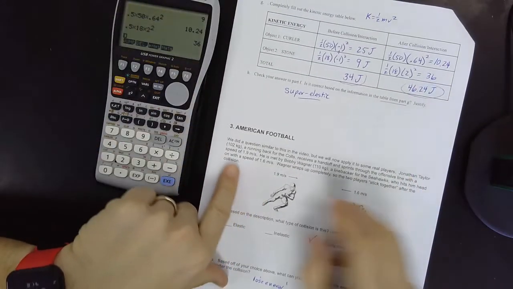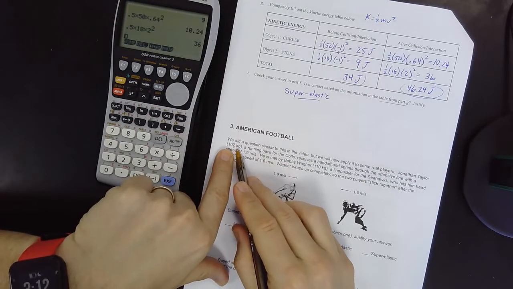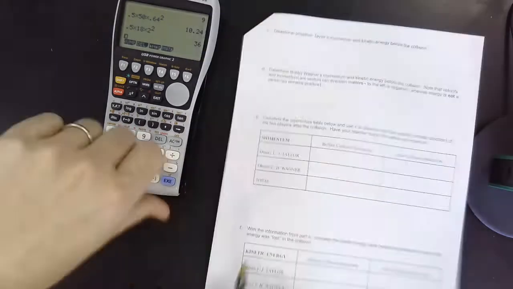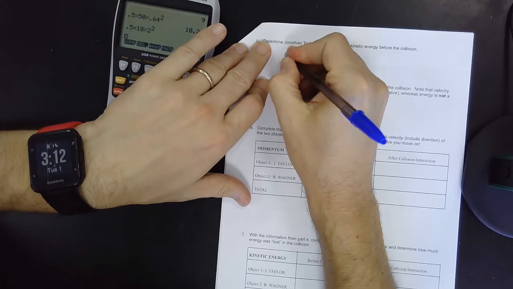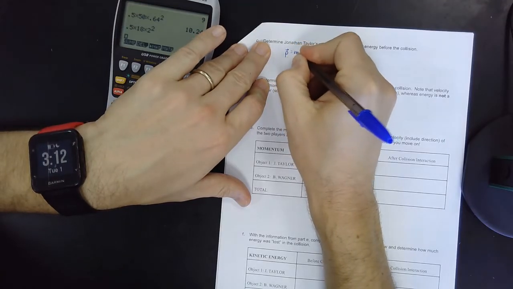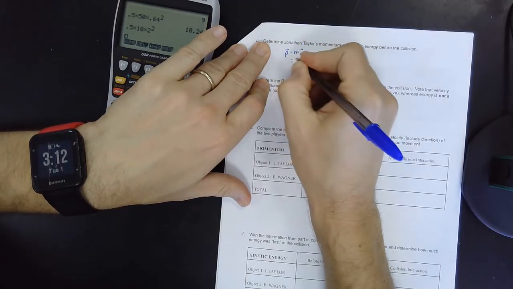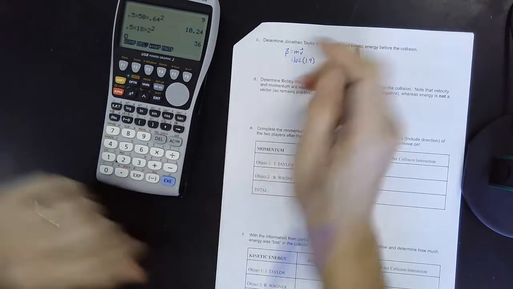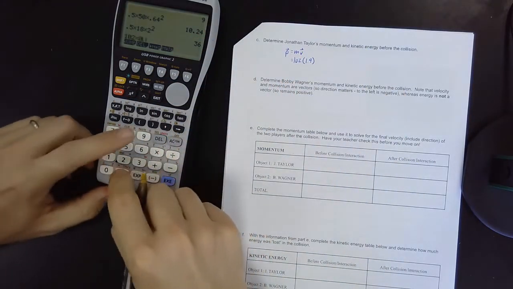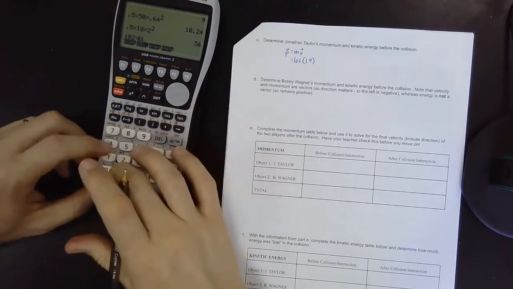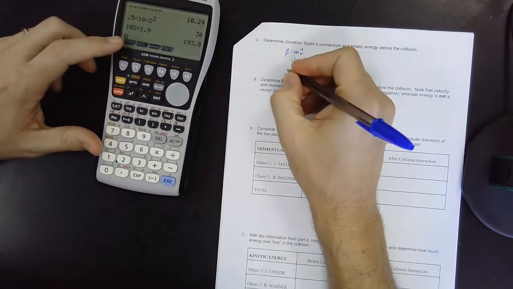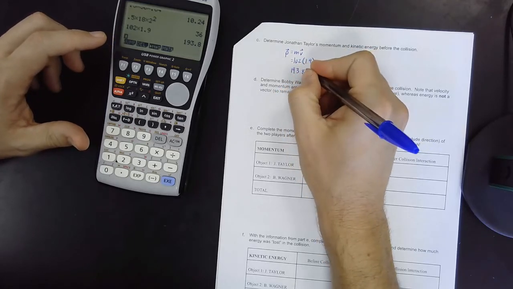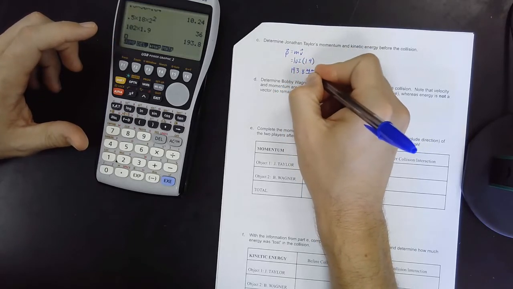Well, Jonathan Taylor, it says, has a mass of 102 kilograms and is running at 1.9 meters a second. So for his momentum, we're going to take the mass, which is 102, times the velocity, which is 1.9, and we get momentum being 193.8 kilogram meters per second.